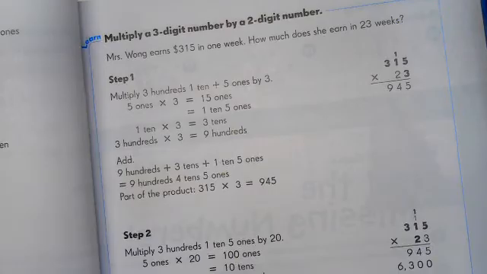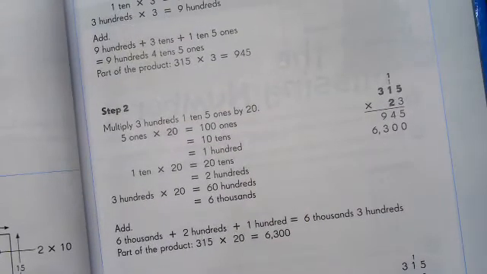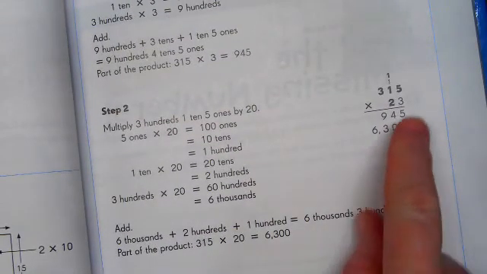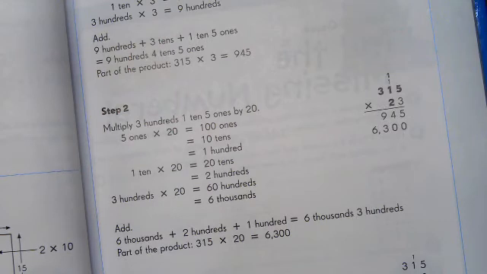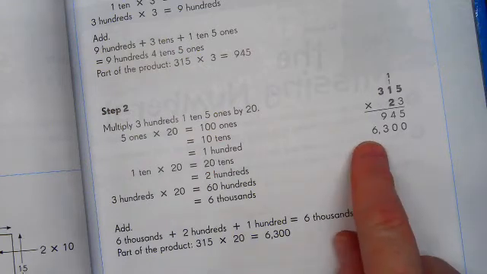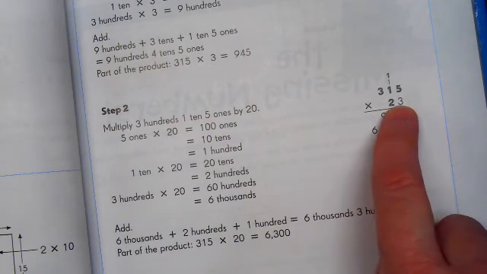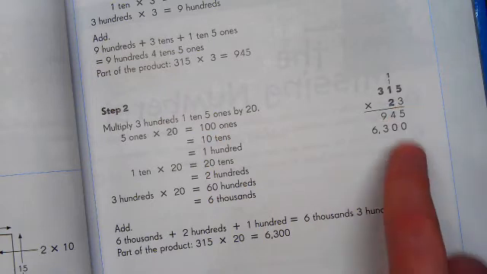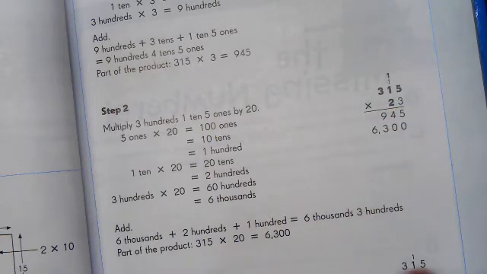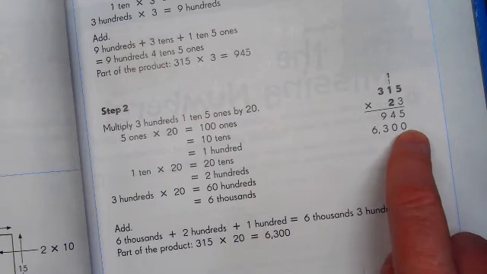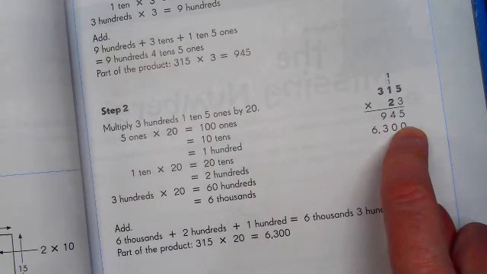Now we're going to do the second row. And when we do the second row, we're not multiplying by 3 anymore. So 3 is no longer bold. We're done with 3. 3 is yesterday's news. Now what we're going to be doing is multiplying by 20, right? Not just by 2, but by 20. The 2 is in the tens place. And because we're multiplying by 20, we're going to end up with a 0 here.